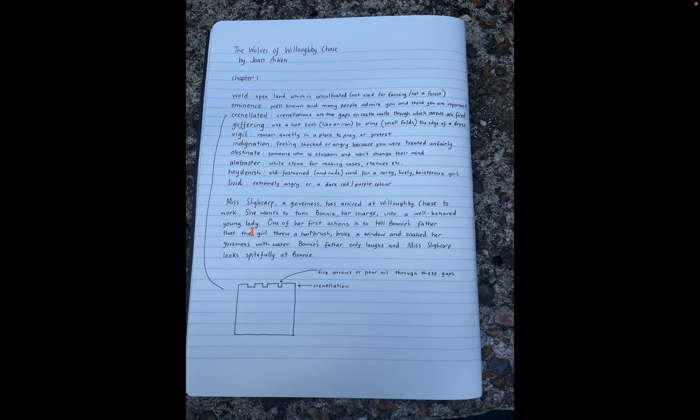I've given you what she has just done in this first chapter. But that action that Miss Slycarp has just completed, arriving at Willoughby Chase, is not the action that she takes to get her desire. That action is just to tell you a little bit about her. And then I've told you what her desire is. Her desire is to turn Bonnie into a well-behaved young lady.